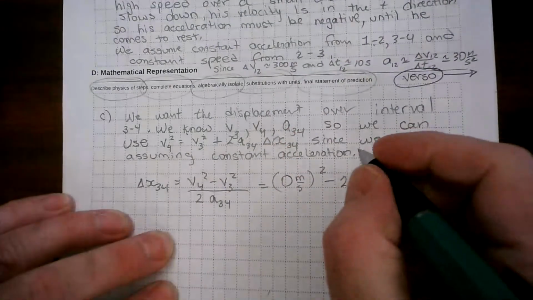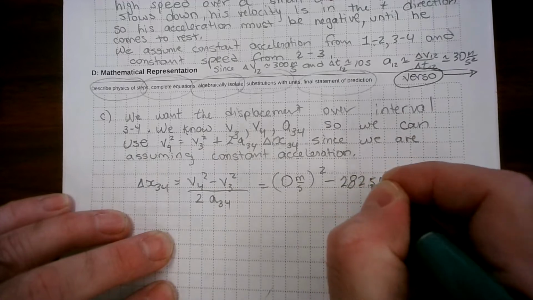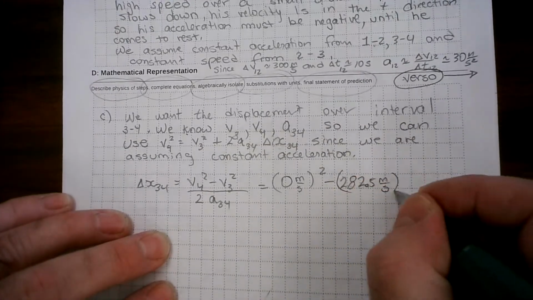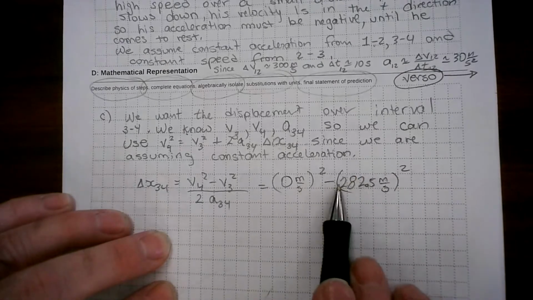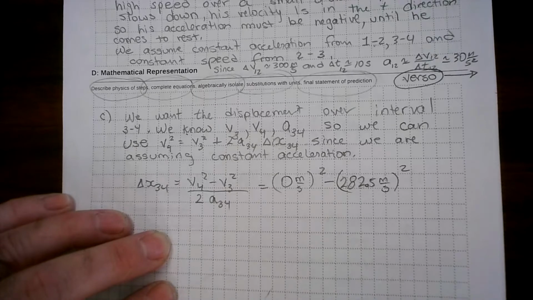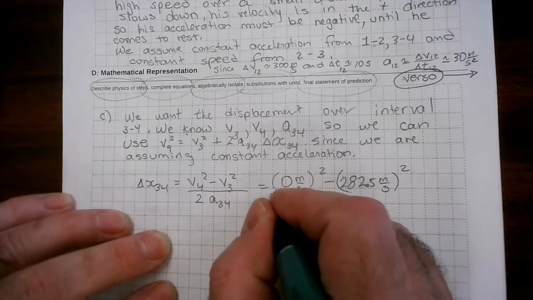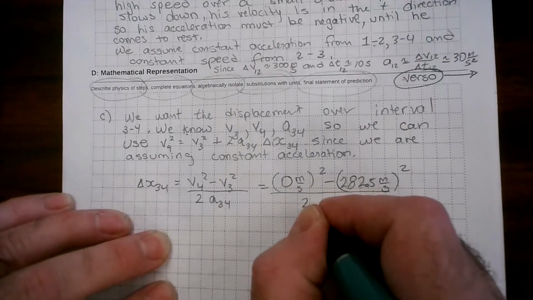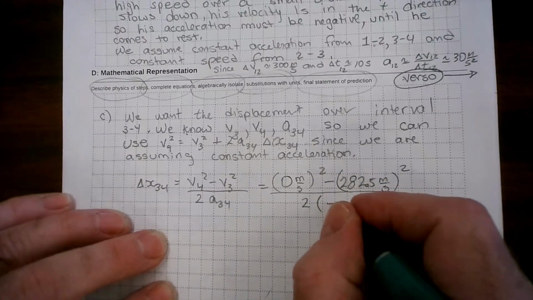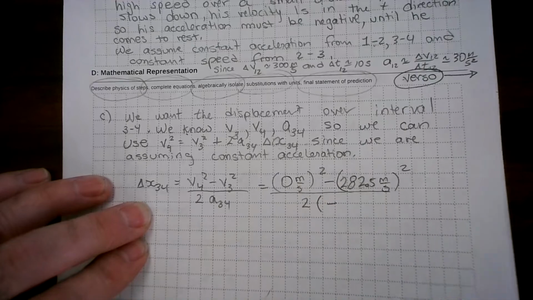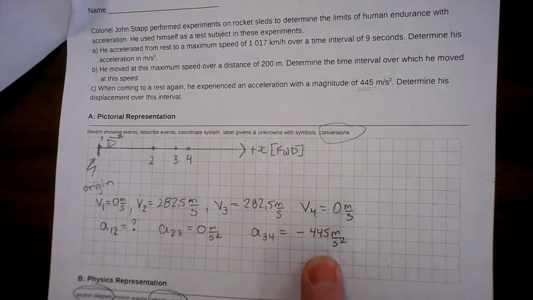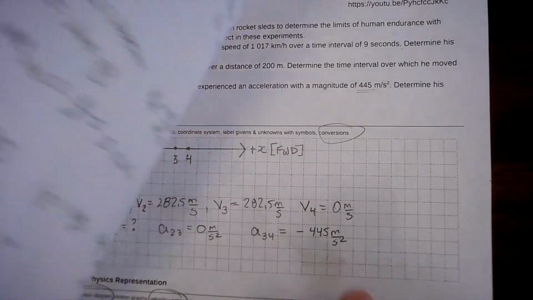Thank you. Okay, you have this written down somewhere. Squared. And remember, this is a positive velocity. You're not going to put the brackets around the negative. You're not going to square the negative. And what are we dividing by? 2 times the acceleration, which is minus, and I need to look that up. So it is on my list over here, 445 meters per second squared.